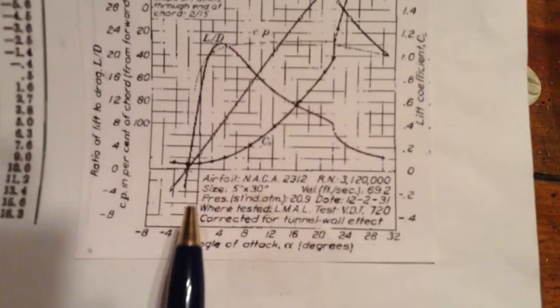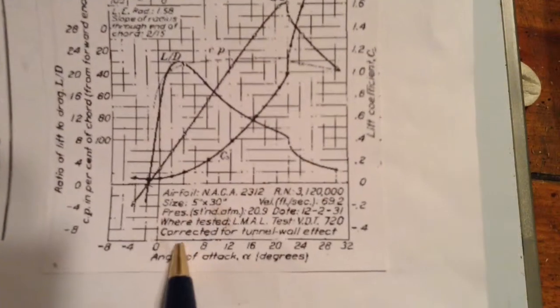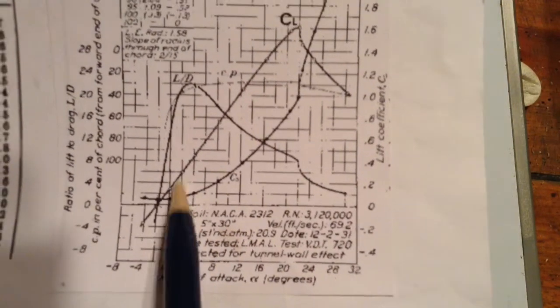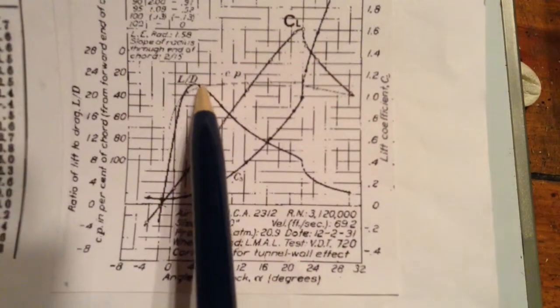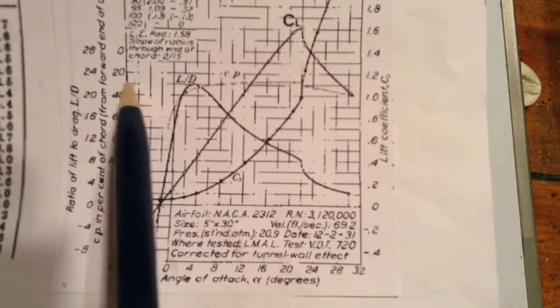Let's see where we got that from. There's 3 degrees. When the center of pressure is at 35% chord, follow our 3 degree line up to that center of pressure line, go over here, see 35% chord.